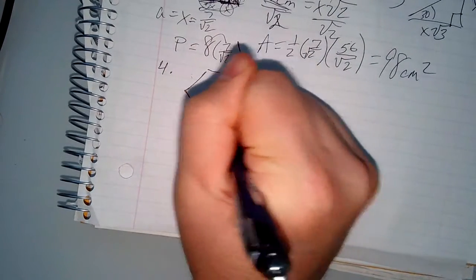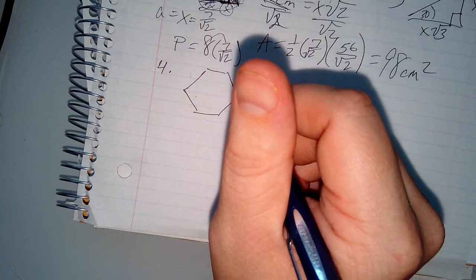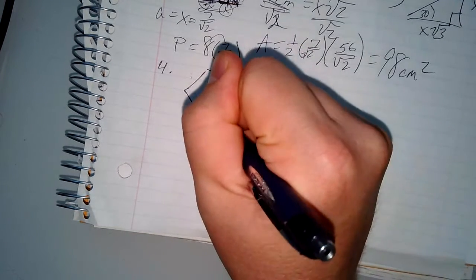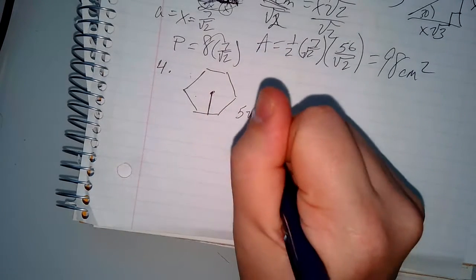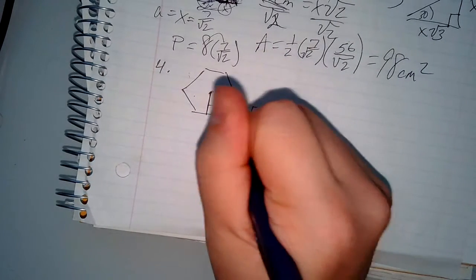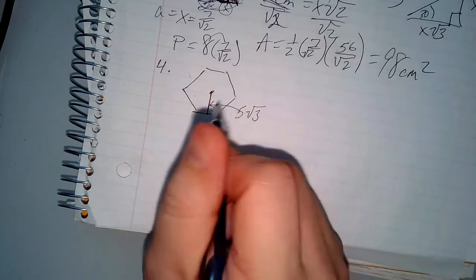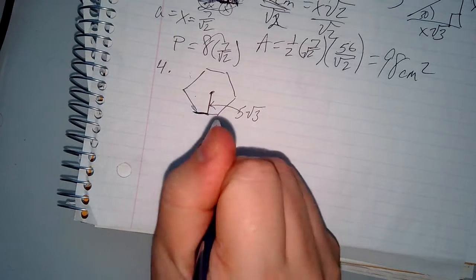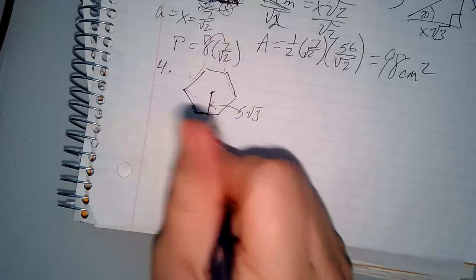And it says that it has the apothem as 5 root 3. This is our apothem. All right, so we need to find out what this piece is, so we can multiply it times 2 times 6, or multiply this times 12 to get the whole thing.